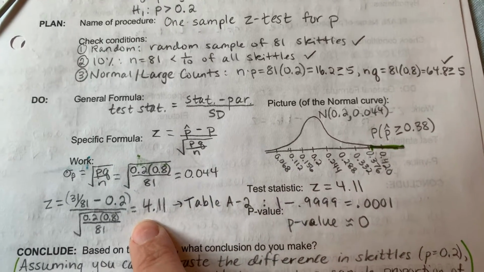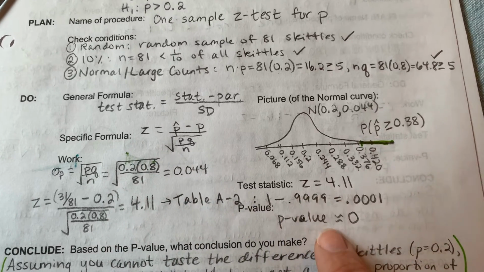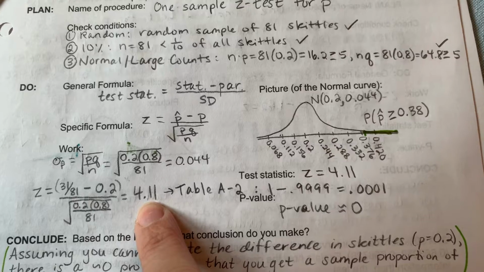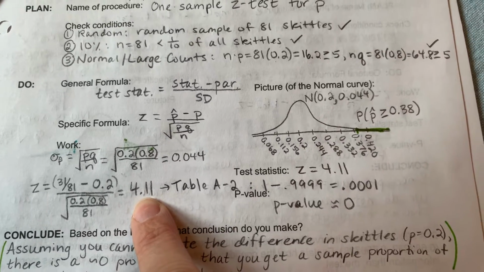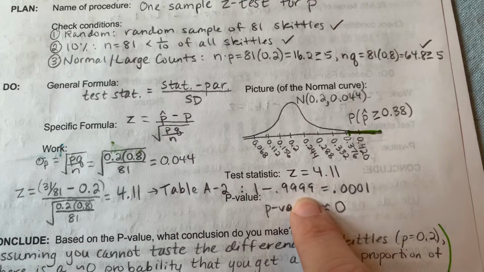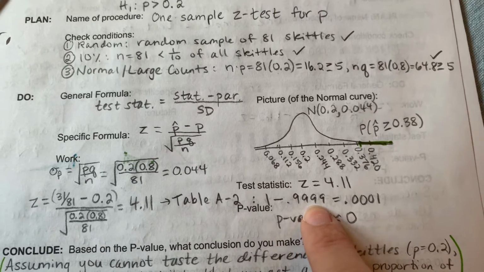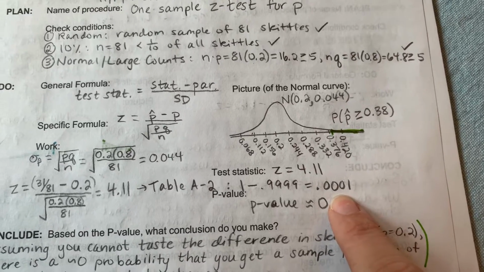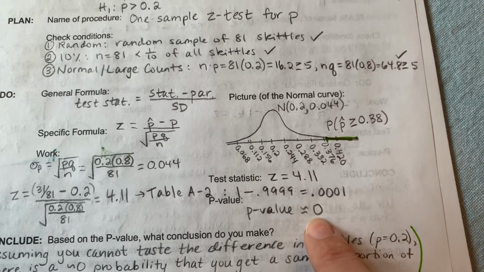And then once I get my test statistic, I can use that to find my p-value. In this case, a test statistic, a z-score of 4.11, that's way higher than anything table A2 gives. So the left area was something bigger than 1.9999 actually. Since that's the left area, we subtract from 1 and we get something less than 0.0001. So essentially the p-value is 0.